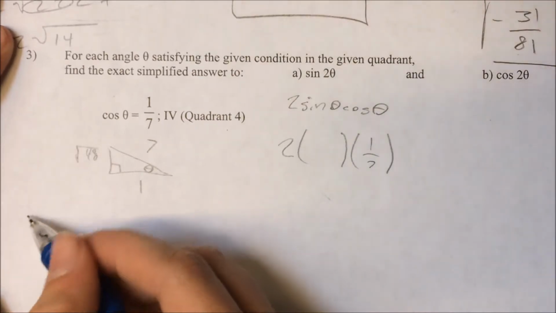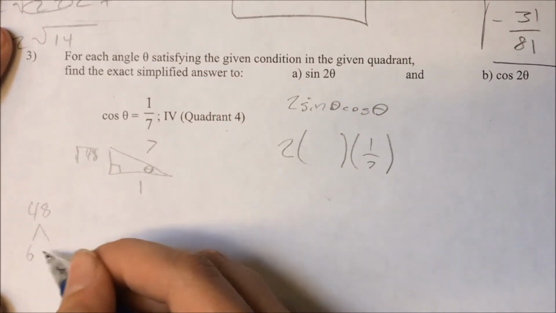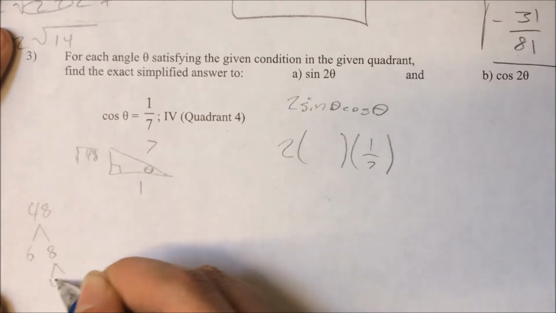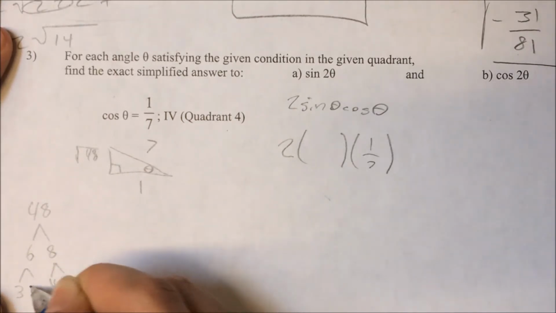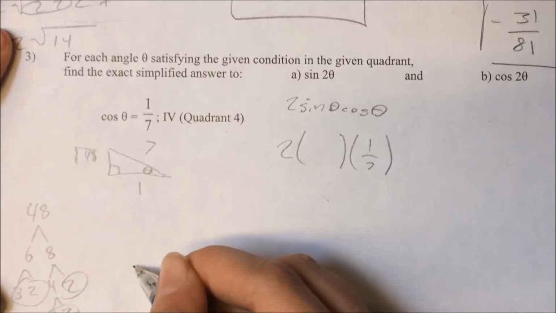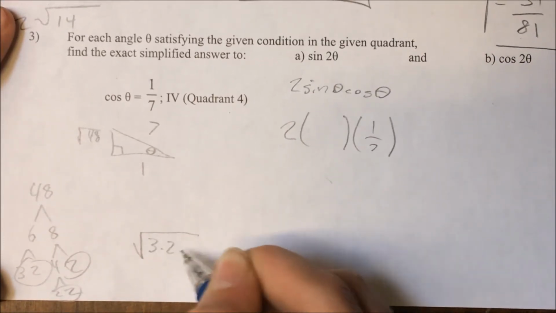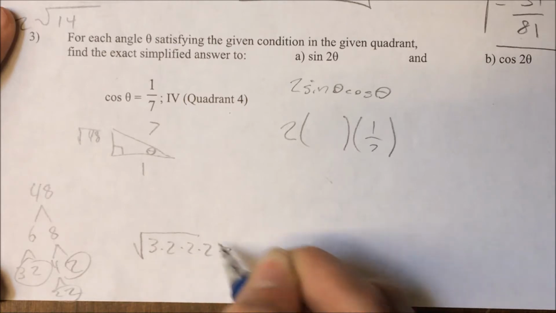Which, again, to simplify it, make a tree, 6 and 8, which goes into 4, 2, 3, 2, 2, 2. So there's all the prime numbers, which gives you root 3 times 2 times 2 times 2 times 2.